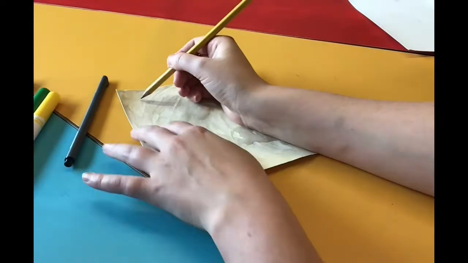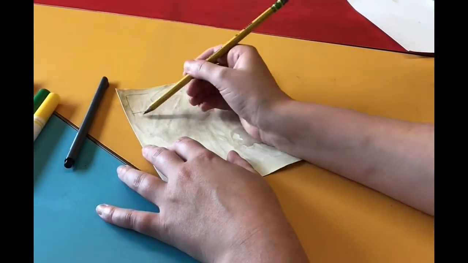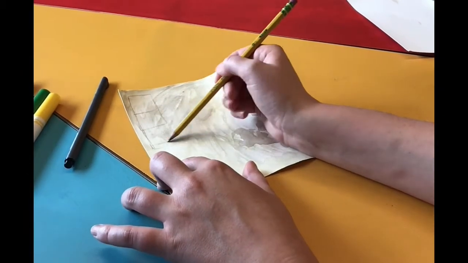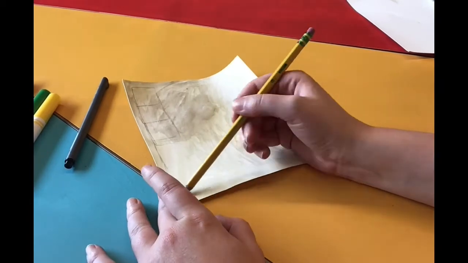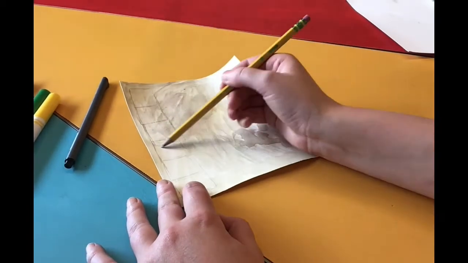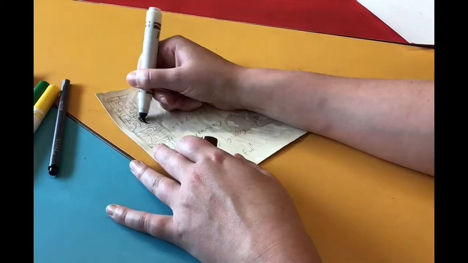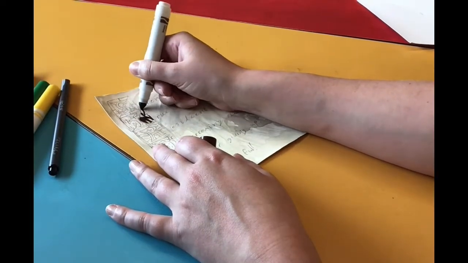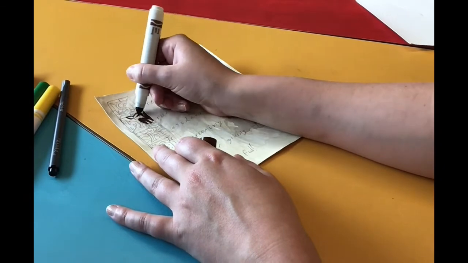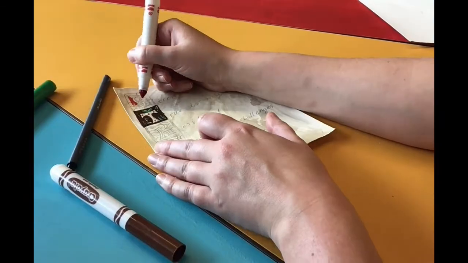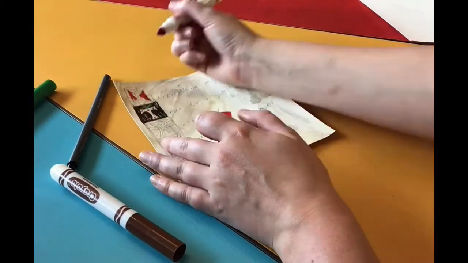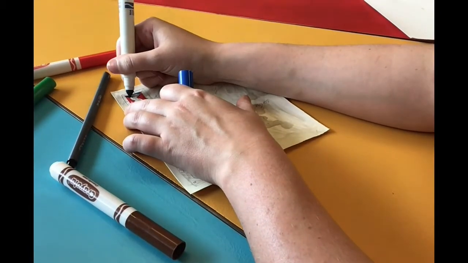So the first thing we're going to want to do is draw out where your letters are going to go for the first letters of the poem after you've selected your word, and just outline those letters along with their designs in pencil. So now that we have the poem written out and outlined in pencil, now we can start to go in with the markers, both the washable markers and the fine tip markers, to start coloring in and adding some of those details.